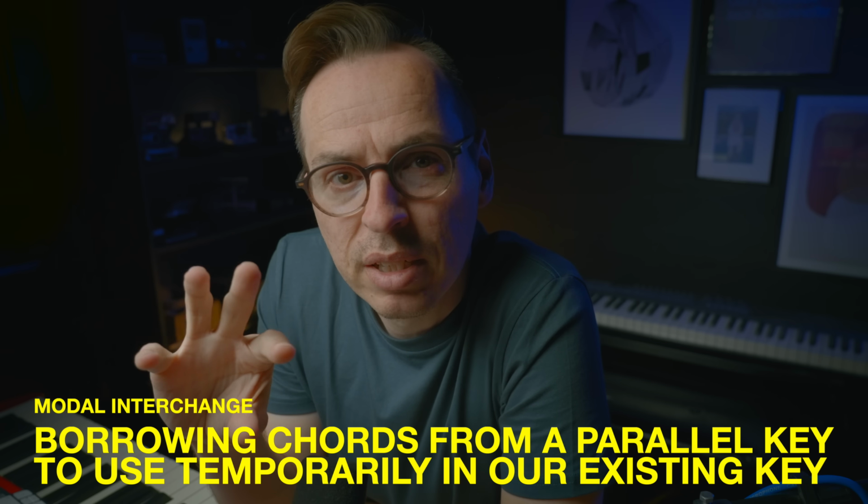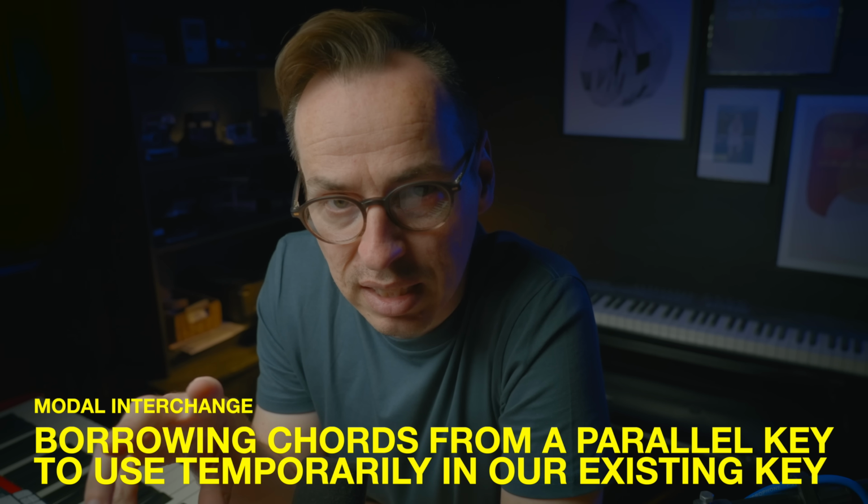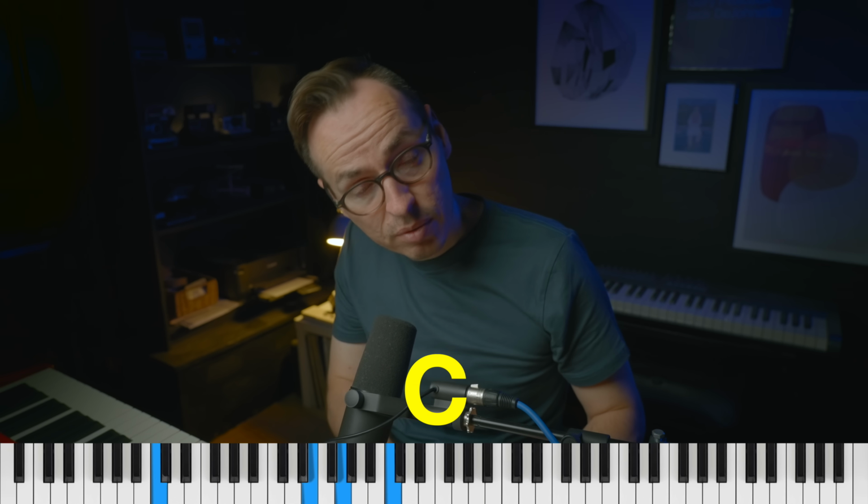Now, modal interchange is this technique where we can borrow chords from a parallel key to use temporarily in our existing key. The most common use of this is where we borrow chords from the parallel natural minor. So, for example, I could be in the key of C major and borrow chords from C natural minor, and then resolve back to C major.